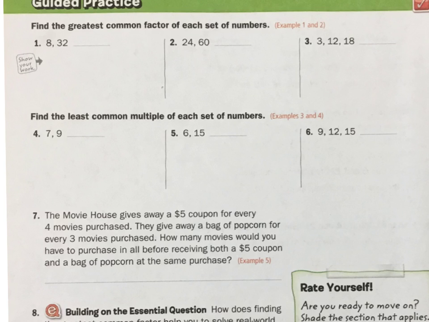This is the guided practice for Chapter 1, Lesson 1. You can open your book to page 10 and follow along. I would like for you to do the problems in your book as I do them. You could even watch me do one, and then pause the video and do one by yourself and then see how it comes out. Or you can just follow along and do them as I do them. But this is some guided practice.